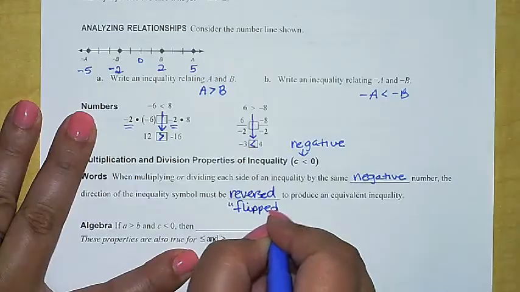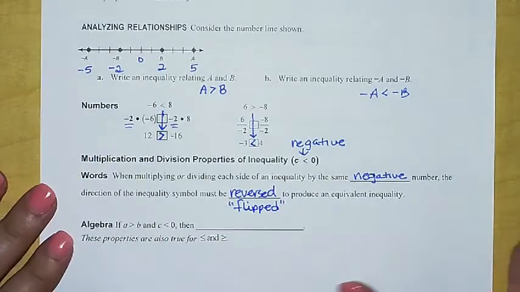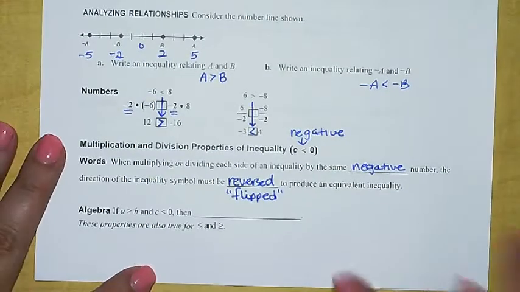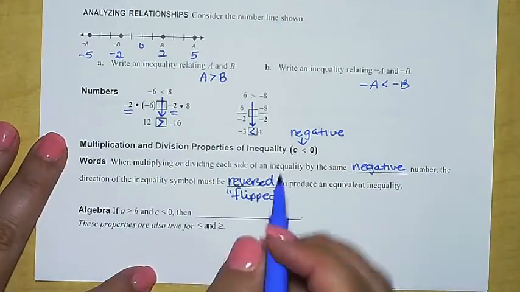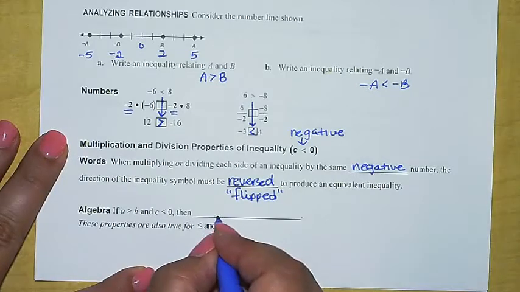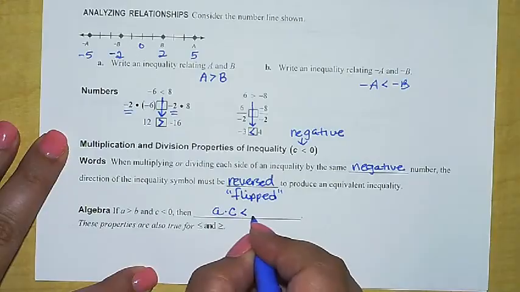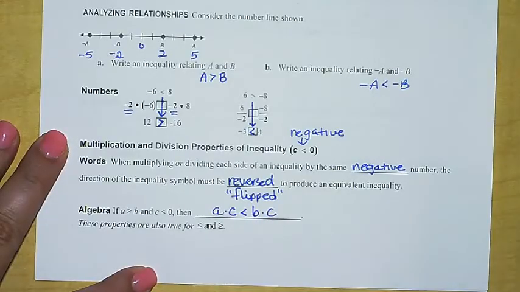Reversed is probably the proper word, but we say flipped a lot. Okay, in order to produce an equivalent inequality. So, for example, if A is greater than B and C is negative, then the product of A times C will now be less than the product of B times C.